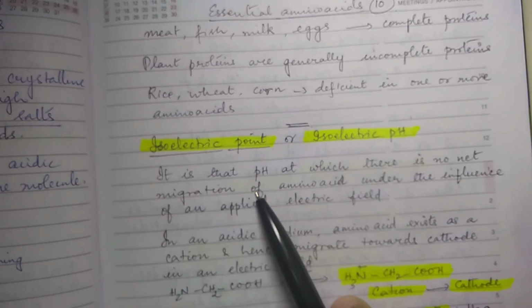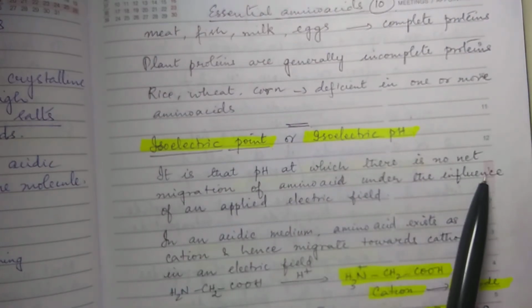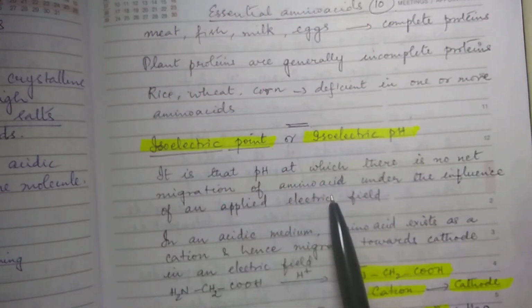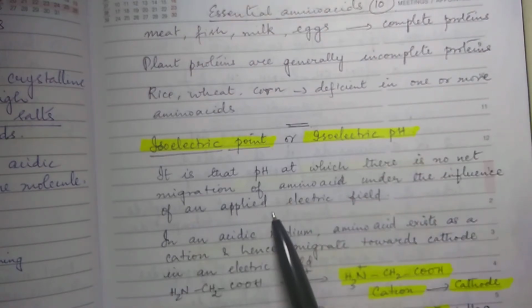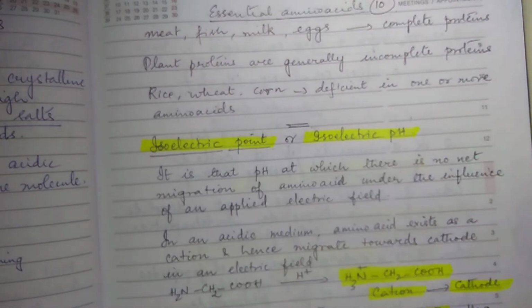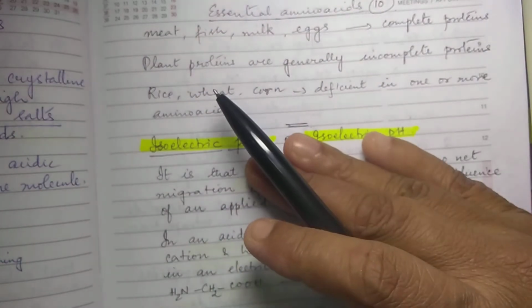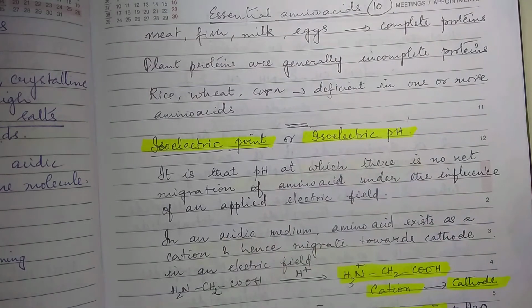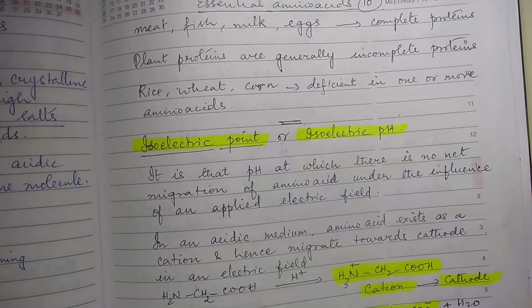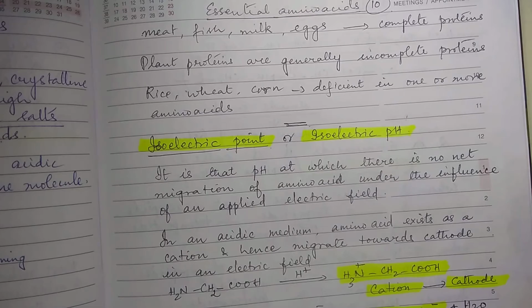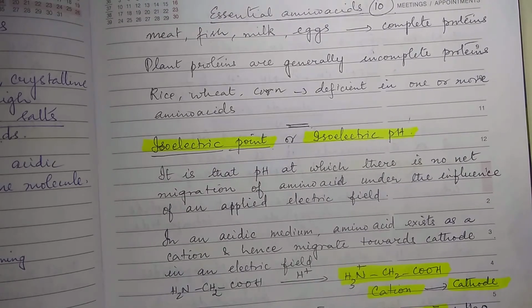It is that pH at which there is no net migration of amino acid under the influence of an applied electric field, right? It is that pH of the medium at which this amino acid is neither moving towards the cathode nor moving towards the anode. It does not move. There is no migration under the influence of an electric field.